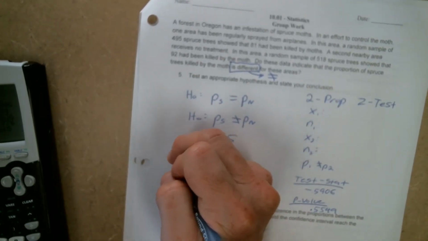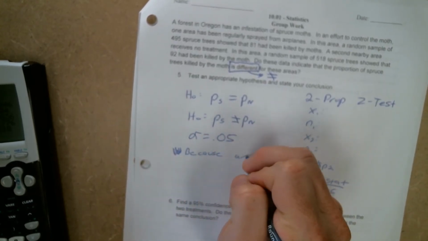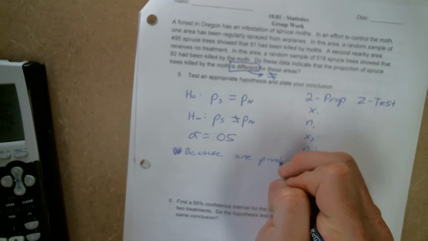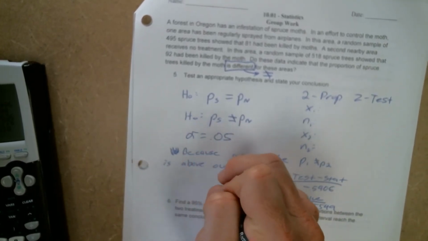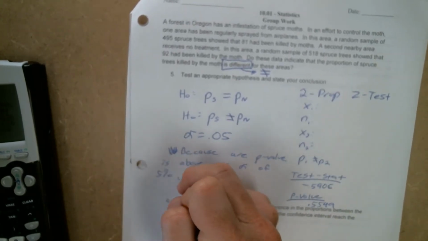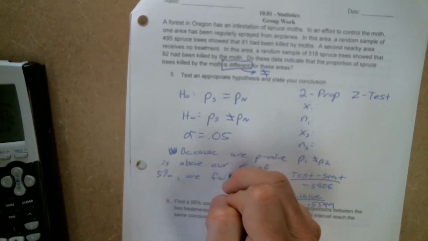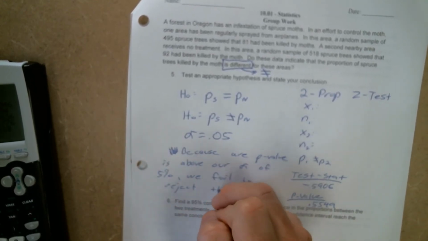So because our p-value is above our alpha of 5%, we fail to reject the null.